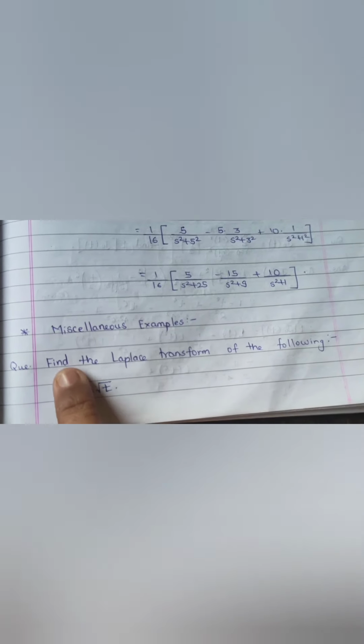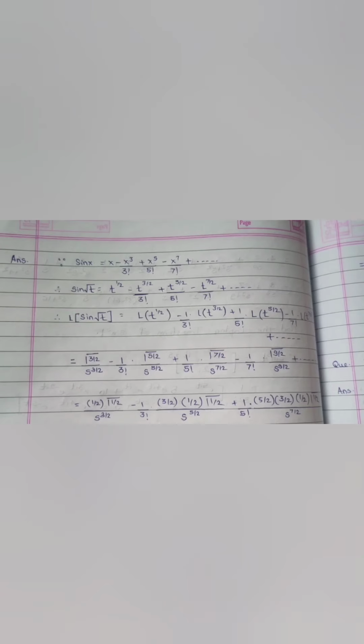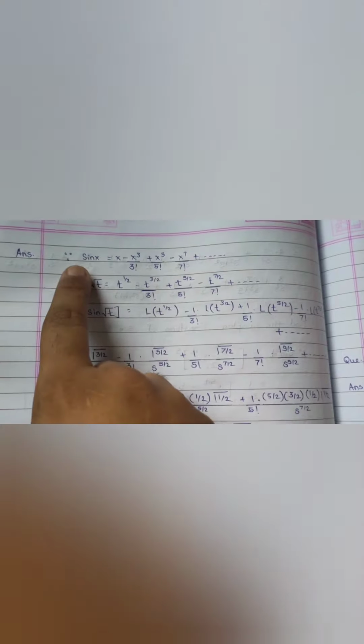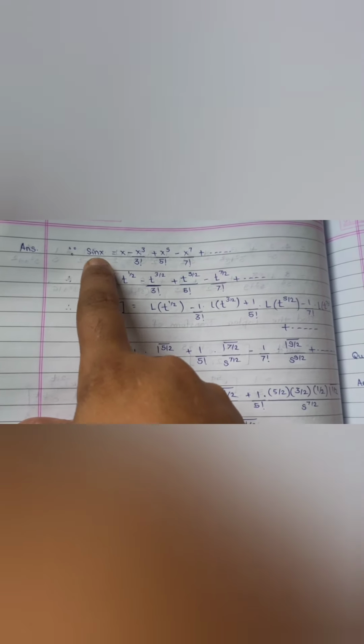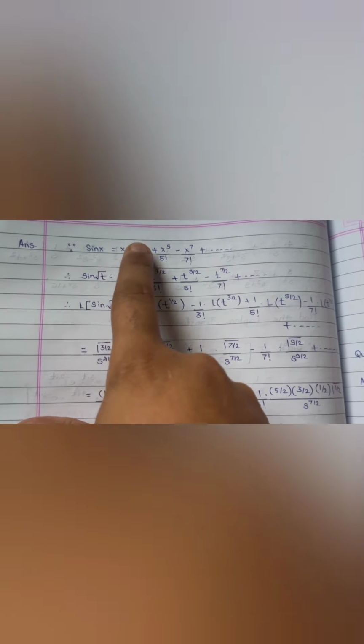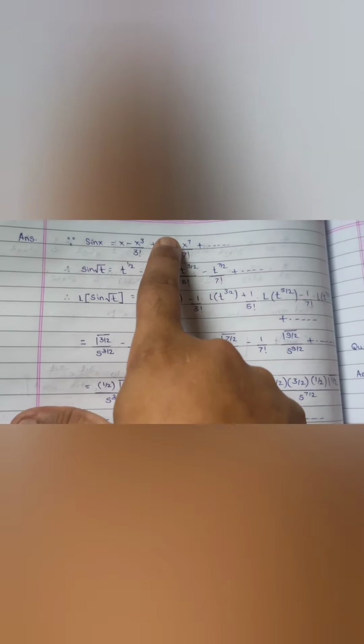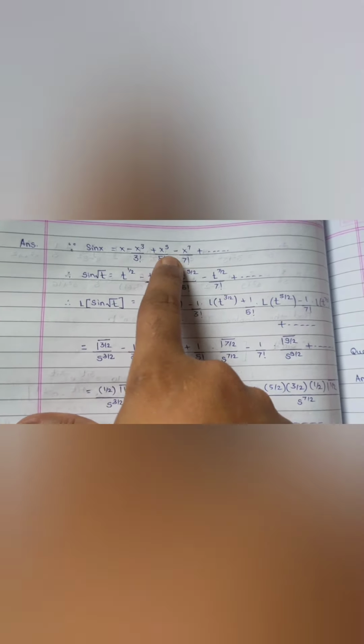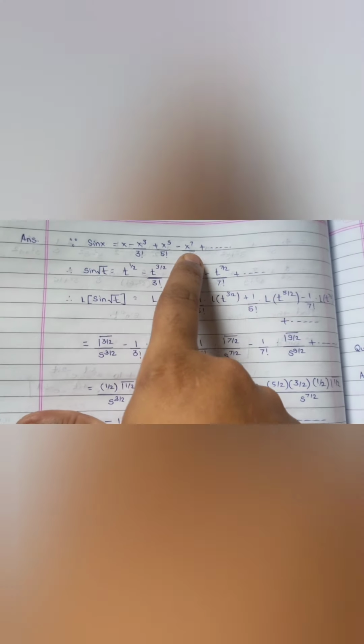Okay, now let's see some miscellaneous examples wherein the question says find the Laplace transform of the following, which is sine root t. Okay, so let's see the solution. To find the Laplace of sine root t, first of all we will write down the series of sine x, which you have learned in your school life, that is x minus x cubed by 3 factorial plus x raised to 5 upon 5 factorial minus x raised to 7 upon 7 factorial plus so on.